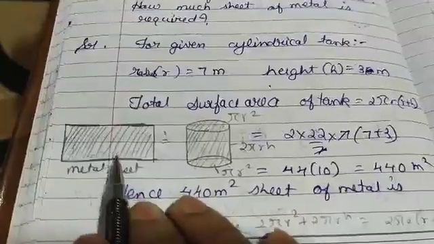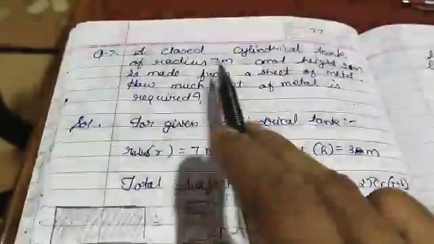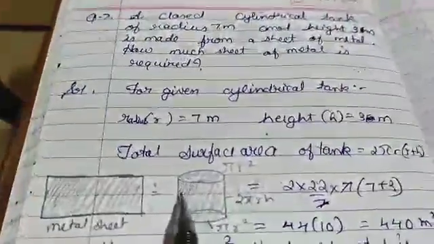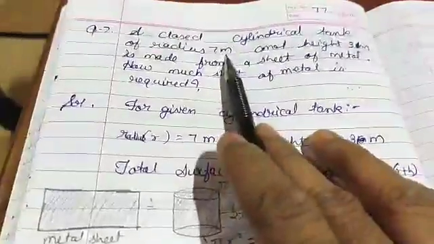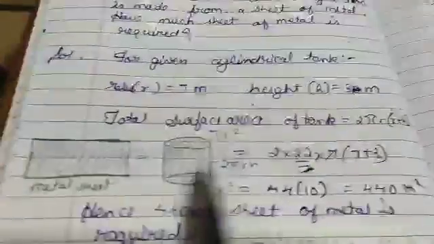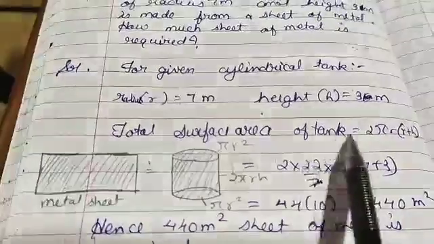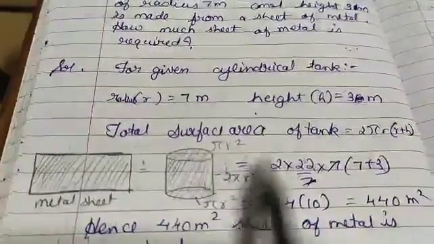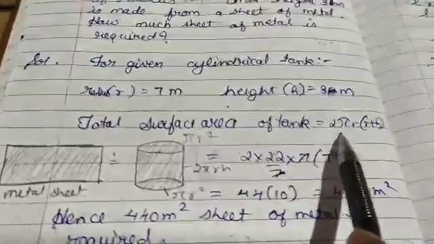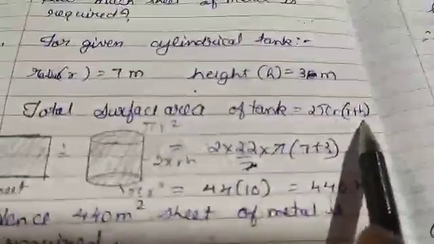By folding it, a closed cylindrical tank is formed. So it's very simple, whose radius value is given and height is also given. So what we'll do, we'll just apply the total surface area of a tank. So it is in cylindrical form. The total surface area of a cylindrical tank is 2 pi r (h plus r).